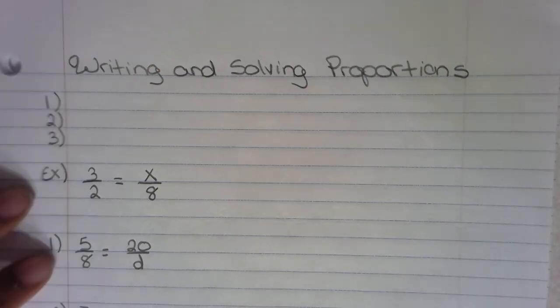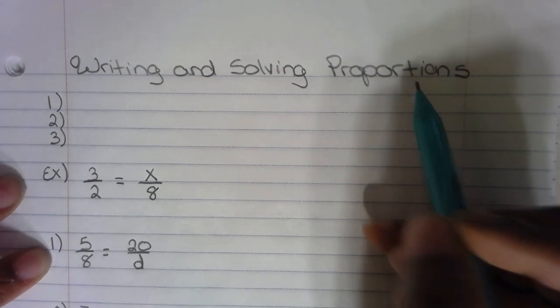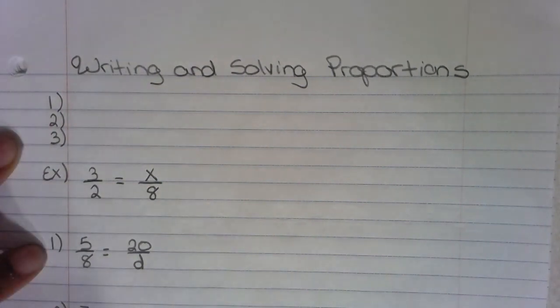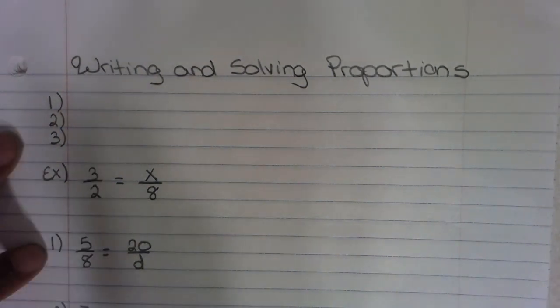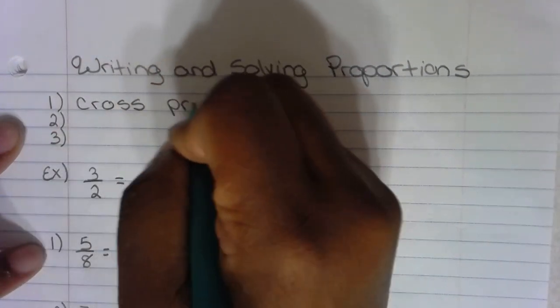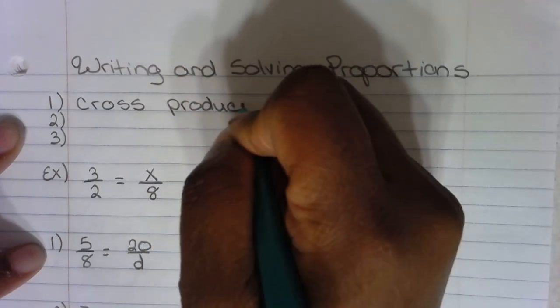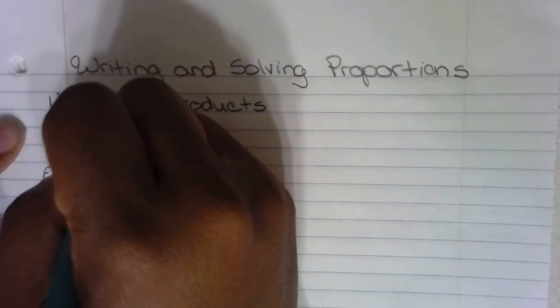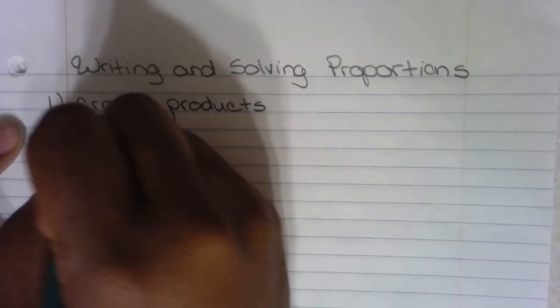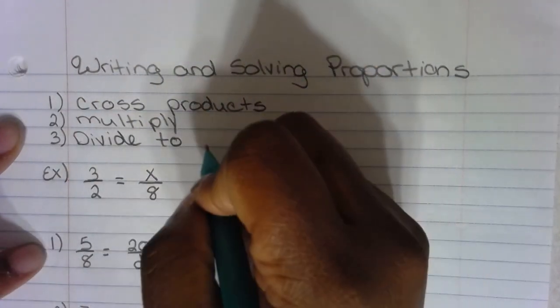Okay, guys, today we're going to be taking notes on writing and solving proportions. Add this to your table of contents and then put your journal to the side and get your notes page in front of you. So, when you are writing and solving proportions, you have 3 steps. Your 3 steps are to use cross products, then multiply, then divide to isolate the variable. And when I say isolate the variable, I mean get the variable by itself.